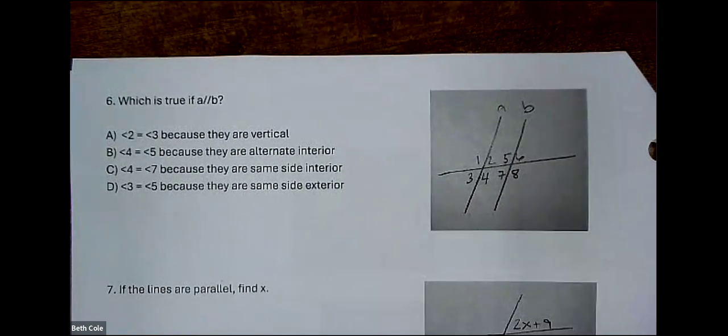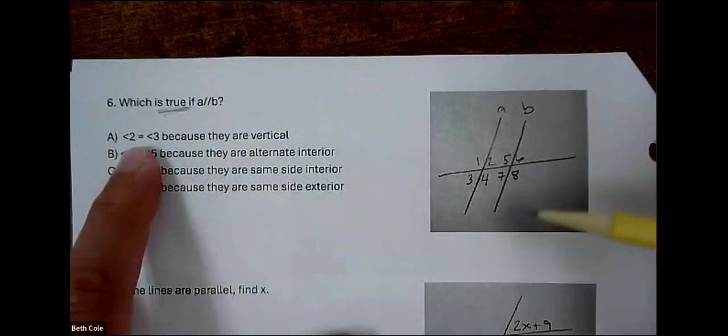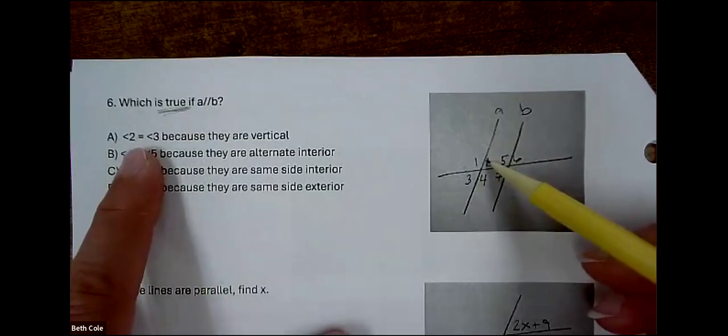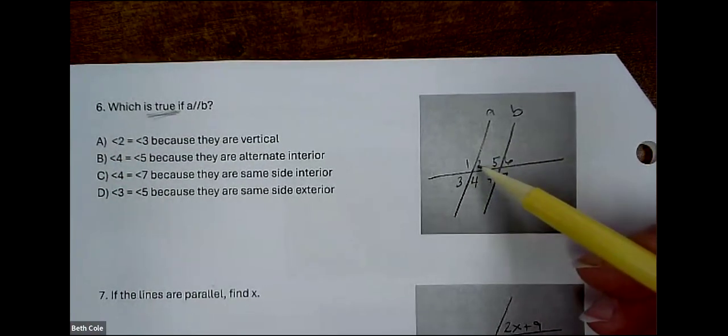All right, number 6, which one of these is true? Again, I'm going to test all of them and put true or false, and we'll go back and pick the one that's true, if the lines are parallel. All right, so let's look. 2 is congruent to 3 because they're vertical. 2 and 3 are vertical and they are congruent.